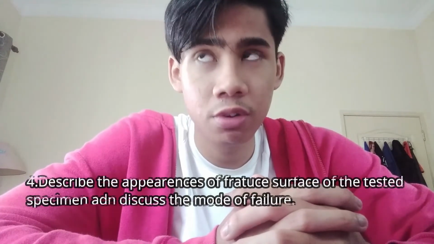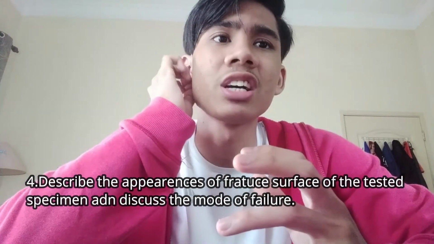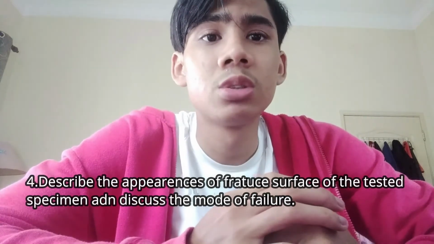Question number 4 is describe the appearance of the fracture surface of the tested specimen and discuss the mode of failure. Ductile failure is the fracture of the material with large material deformation before fracture occurs. Ductile fracture basically is seen in soft metal, rubber and more. So ductile failure is suitable for the steel specimen. Brittle failure is a material failing with very small plastic deformation before fracture. So the brass is very suitable to be categorized as a brittle failure under torsion.